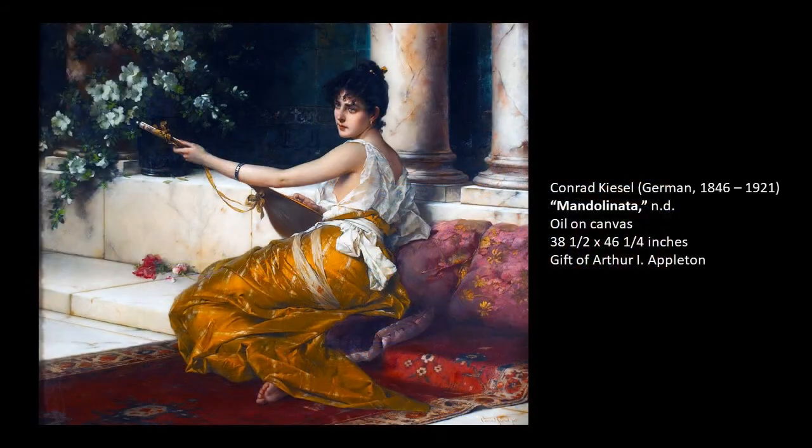I also want to direct you to the treatment of the woman's garments. Kiesel was a master at depicting fabrics, and the beautiful satin of the young woman's sarong-type wrap is just exquisitely detailed, as is the very delicate nature of the blouse she is wearing.